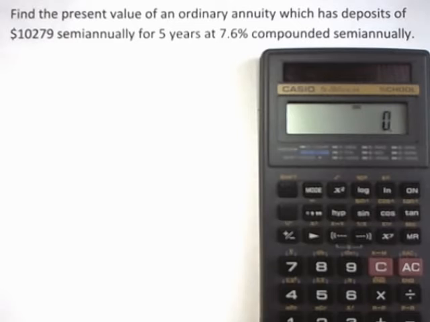Find the present value of an ordinary annuity which has deposits of $10,279 semi-annually for 5 years at 7.6% compounded semi-annually. This is the formula for present value. Since the problem asks for the present value, this is obviously the formula we need. The next step, of course, is to identify what each of the letters stands for and find the value.